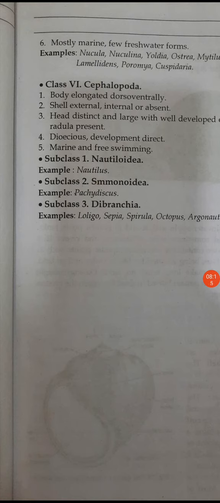So at this point, we have finished the general characters and classification of phylum Mollusca. Here you have one animal for study, Pila globosa. In the next lecture, we will see the external characters and digestive system of Pila globosa.